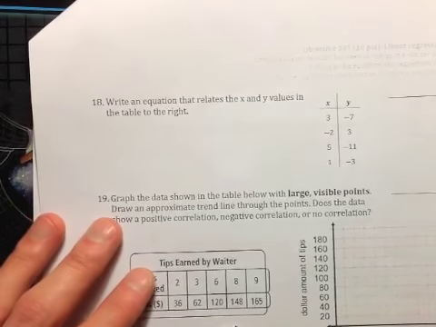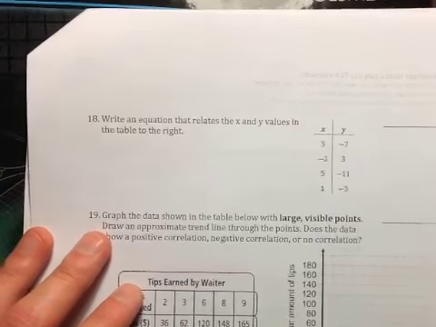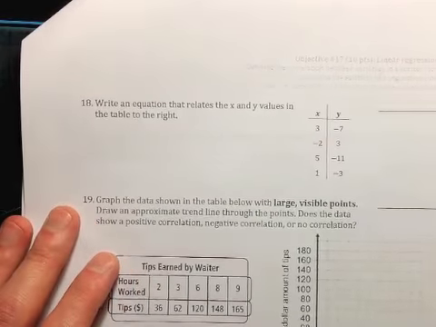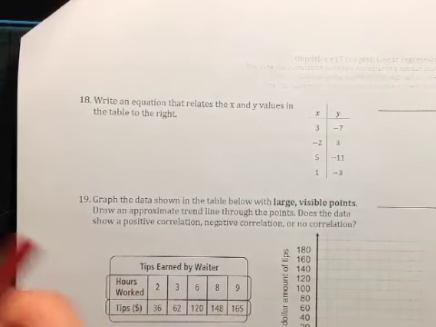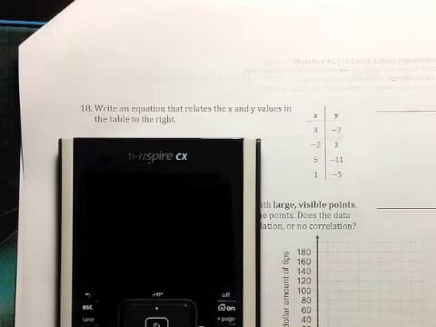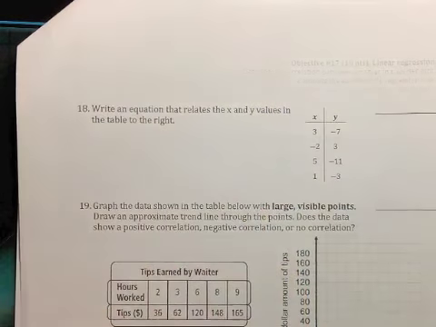Hello students. In this video we're going to be looking at objective number 17 called linear regression. And this objective uses the calculator a lot. So you need to have a calculator on hand in order to watch this video and get something out of it. So let's look at the first problem.